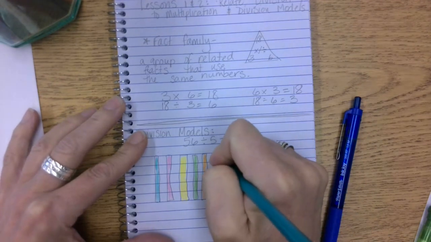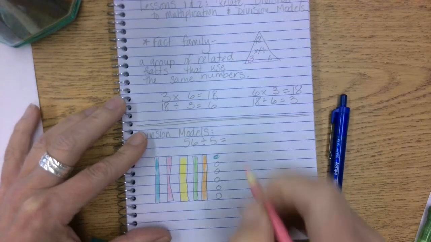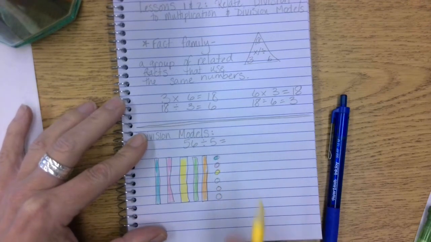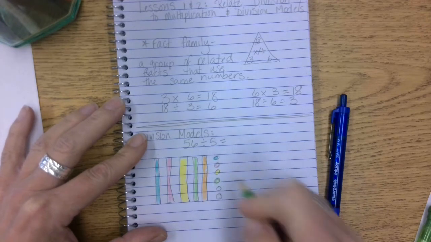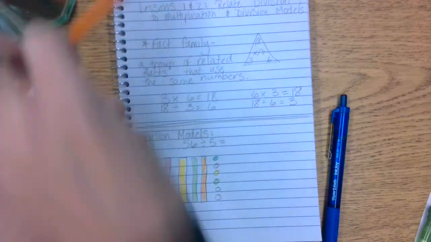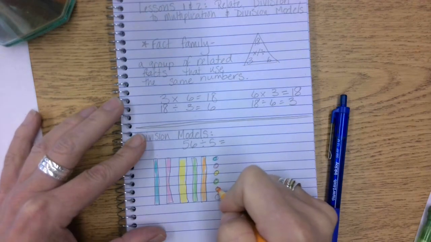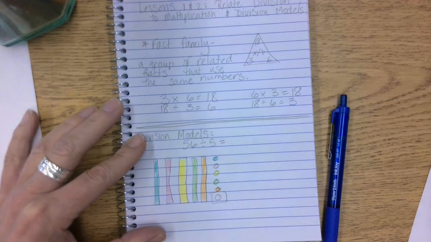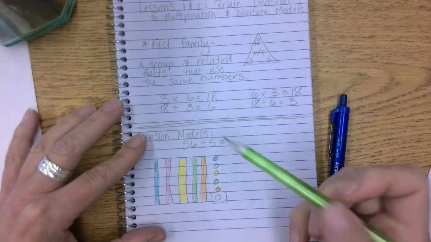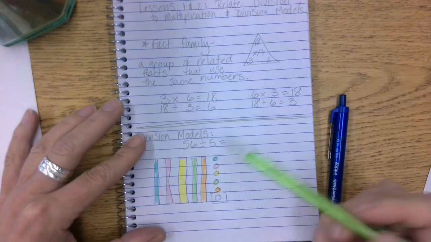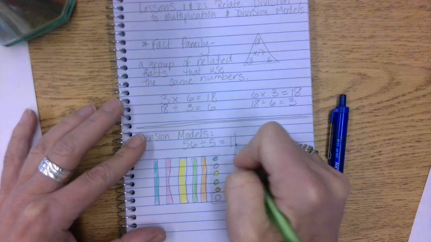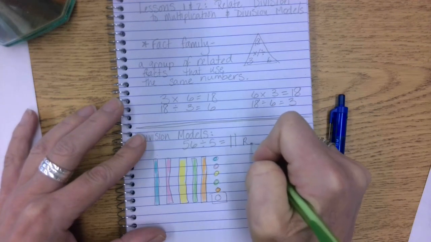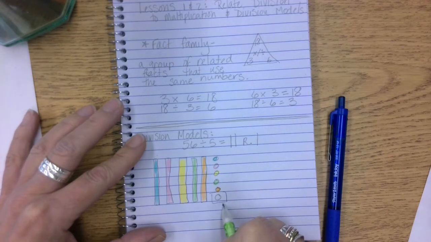So group 1 is going to take one of those. Group 2 gets one of those. Group 3 gets one of those. Group 4 gets one. Group 5 gets one. And I'm left with one remaining piece. So that means that each group got a total of 10 plus one more. So it's going to be 11. So each of those 5 groups is going to have 11 with a remainder of this one left over.